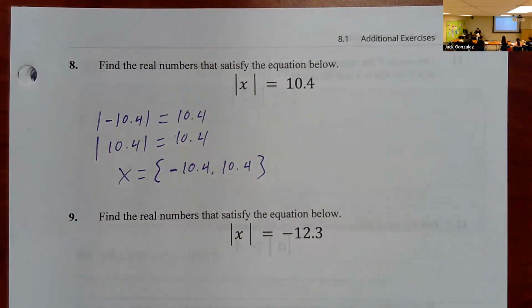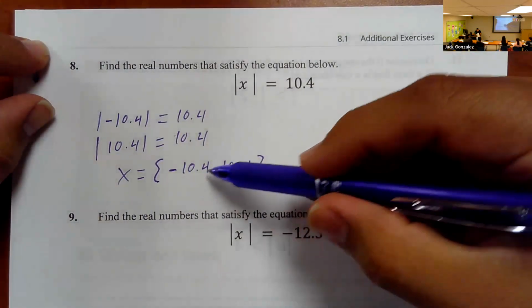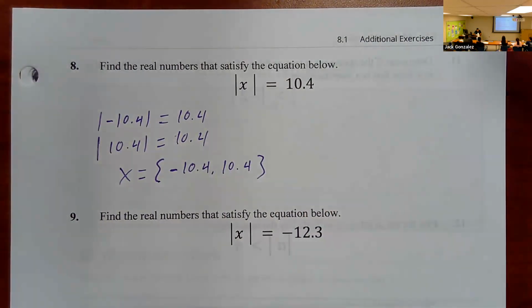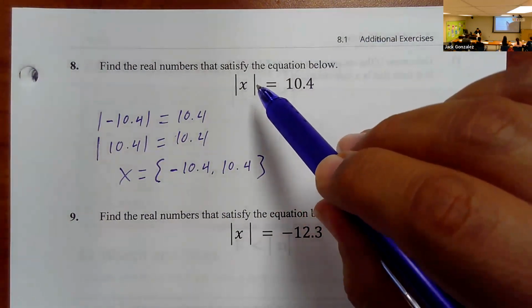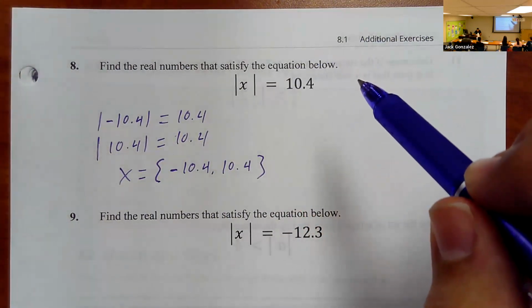That makes sense? Why these were chosen? There's nothing else that would satisfy this. Any other X would make it a false statement. Okay.